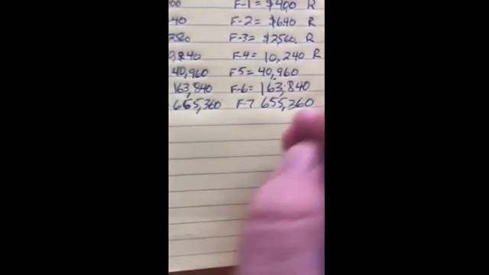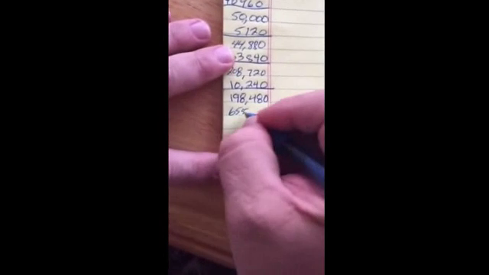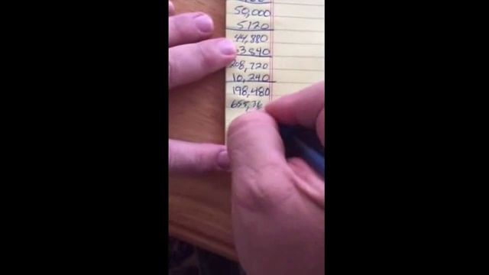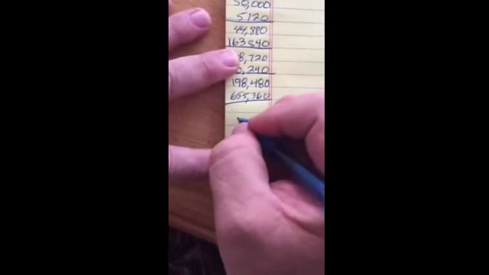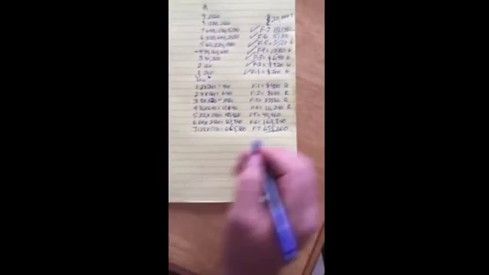So floor 7 is 655,360. You take that, add it to your 198,480, and that leaves you with $853,840. Okay, that is what you have received by following this distribution formula.